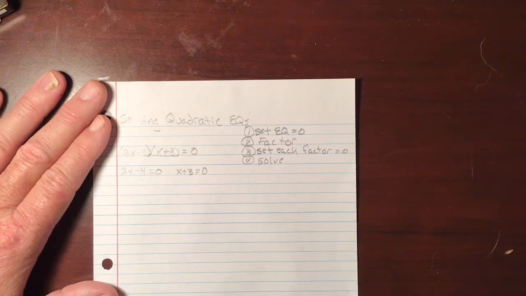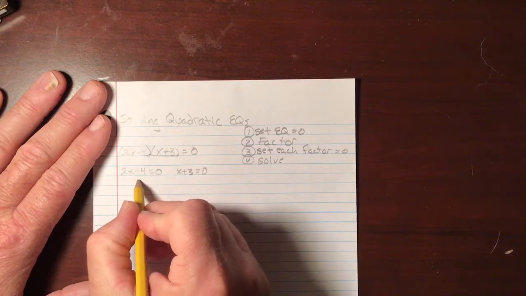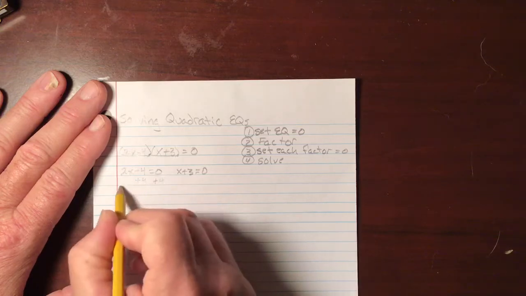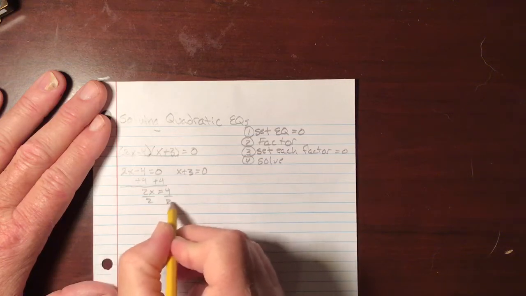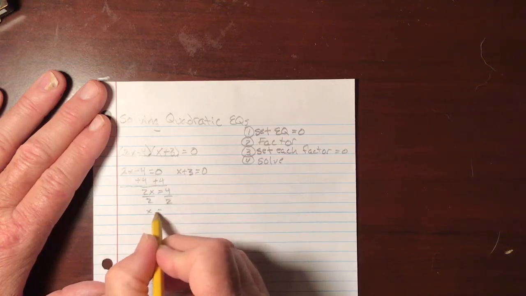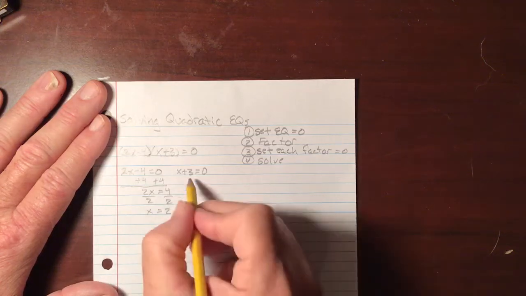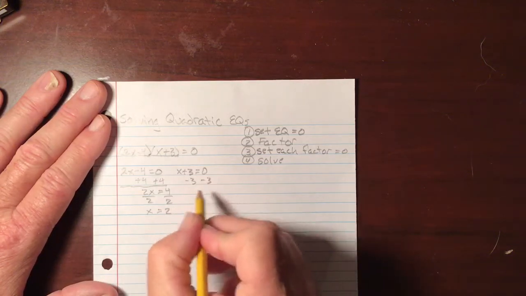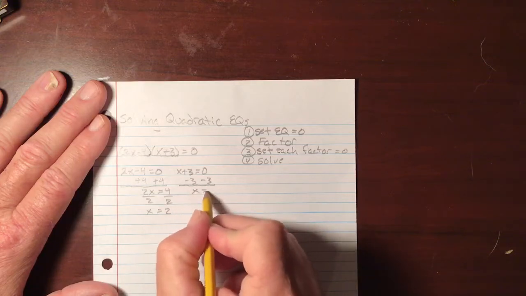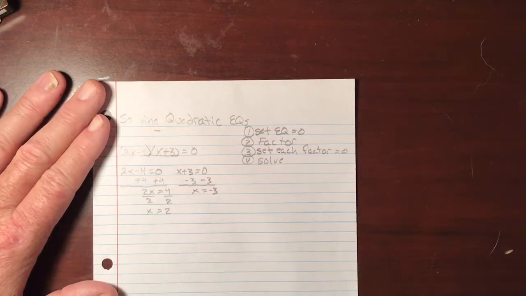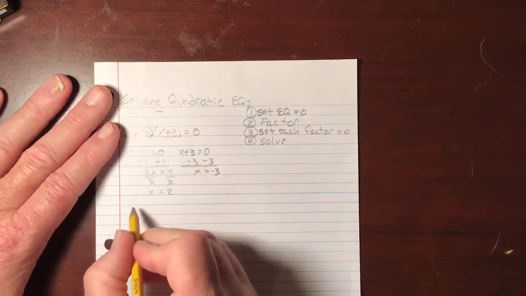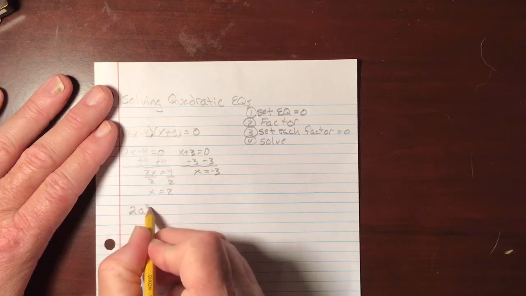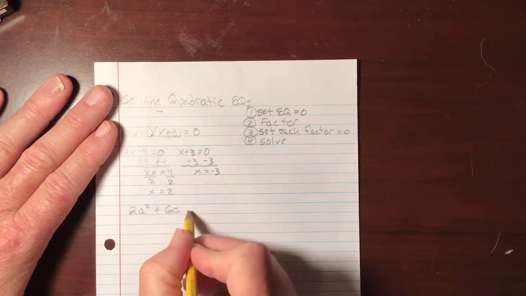Now we're just going to solve these like when we were solving linear equations. So let's add 4, add 4. Now we get 2x is equal to 4. We'll divide by 2, and we get x is equal to 2. And over here, we'll subtract 3. We get x is equal to negative 3, and there's our two answers.